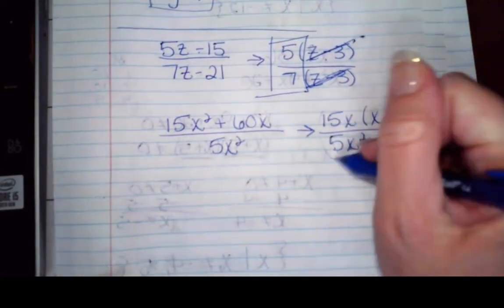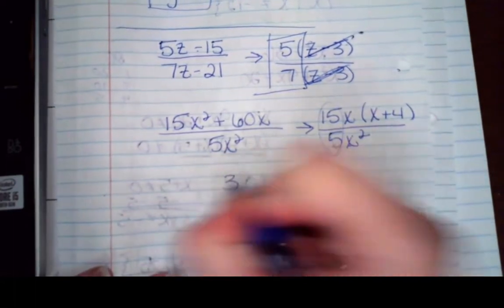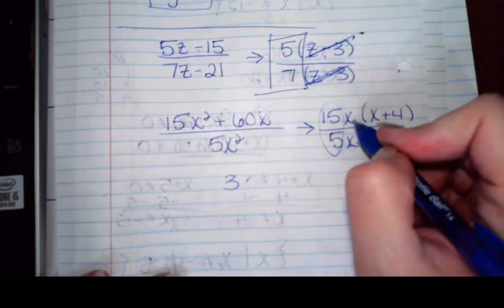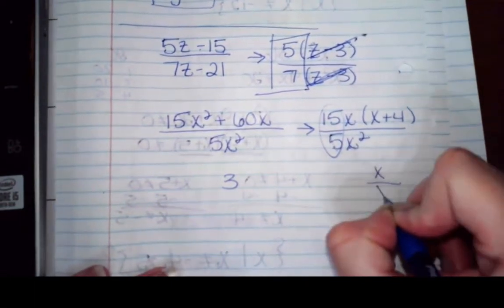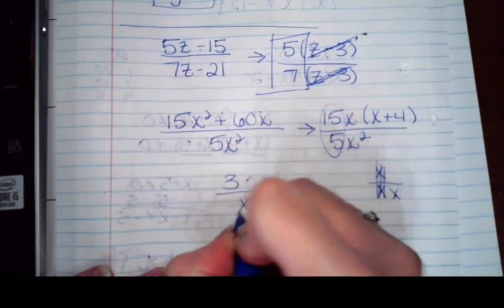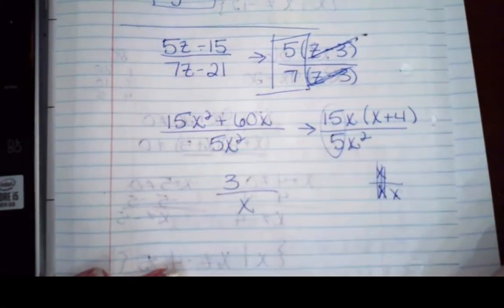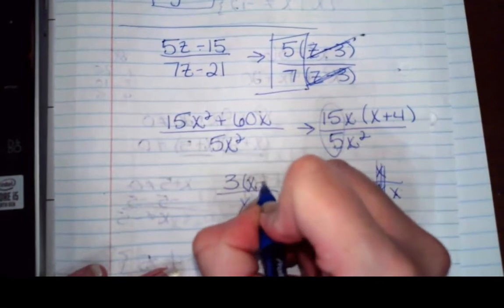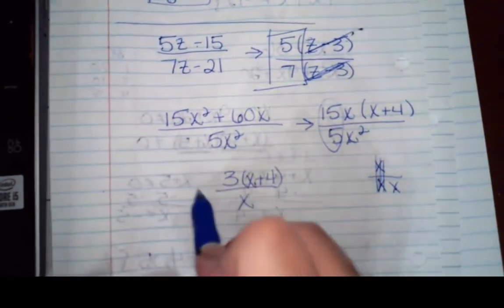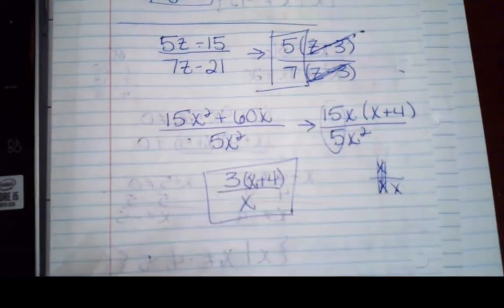So I can reduce my 5 and my 15 to a 3 over 1. I've got x's on top and bottom, but this is going to be an x over an x squared, so that reduces and I've got an x left in the denominator. And then my x plus 4 did not reduce. So what I end up with is that as a simplified rational expression.